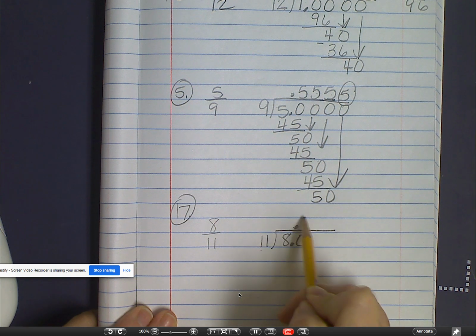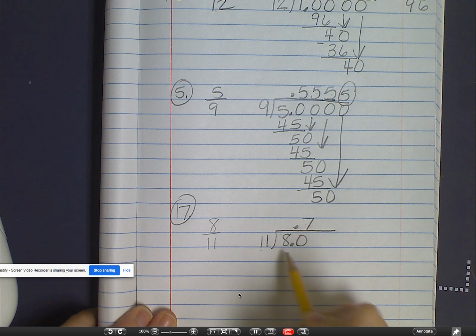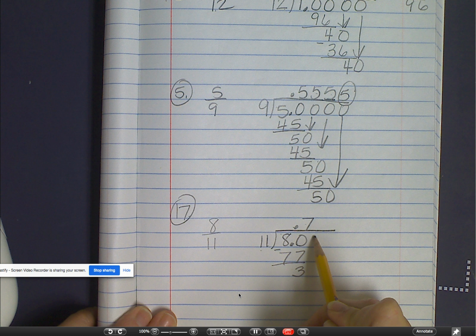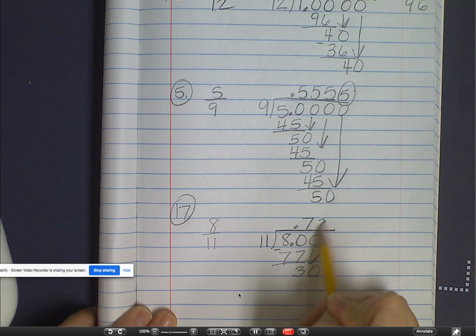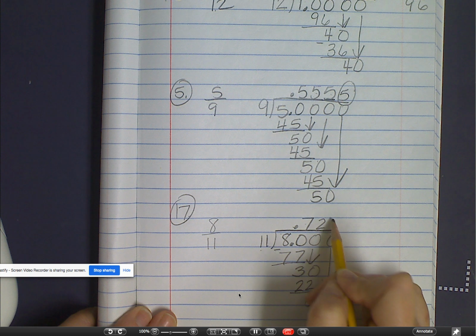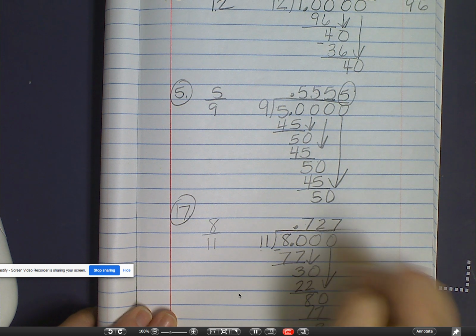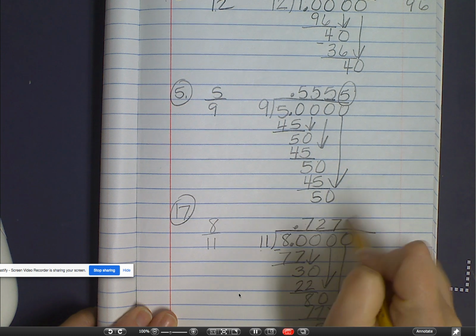So 11 goes in 8 7 times. 7 times 11 is 77. Subtract, that's 3. 0, bring down. 11 goes into 30 2 times. 2 times 11 is 22. And then I'm going to have a 0 just to bring down. And that's 7. 7 times 11 is 77. 3, bring down. And that's a 2.